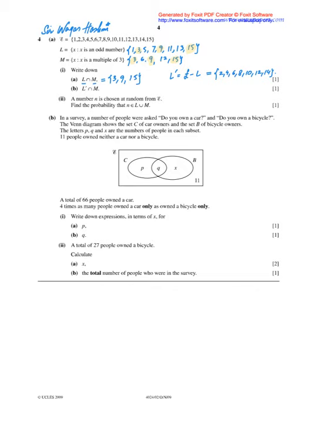Now what is common between the even numbers and your set M? So I will write M here, and the elements of M we have are 3, 6, 9, 12, and 15. I need to highlight the common elements, and the common elements are 6 and 12, right? So the answer for L complement intersection M is 6 and 12. That is your second part answer.